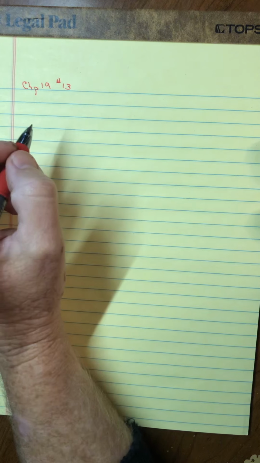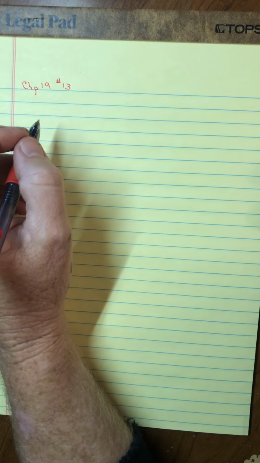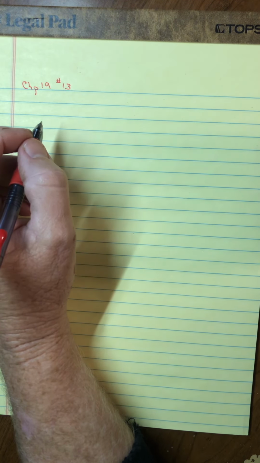Hey group, let me try another solution here for you. I got a question here about number 13. And it begins off by saying we have a hollow aluminum cylinder that is 20 centimeters deep with an initial capacity of 2 liters at 20 degrees Celsius.